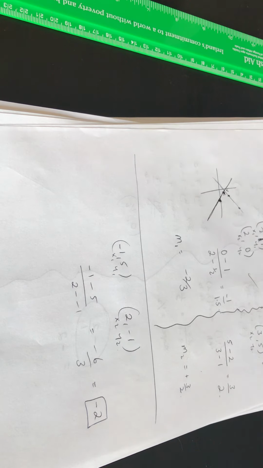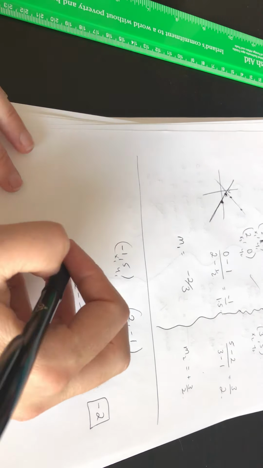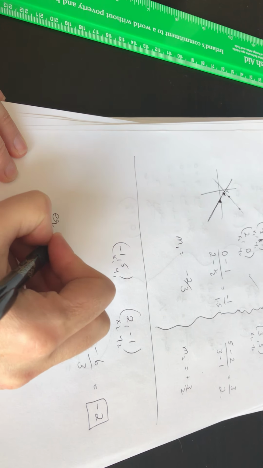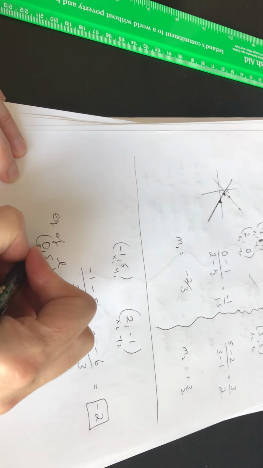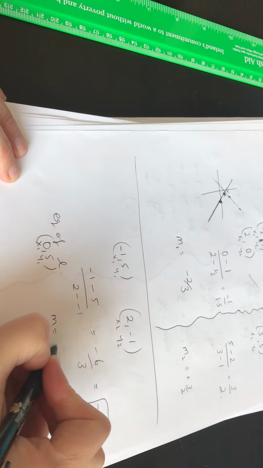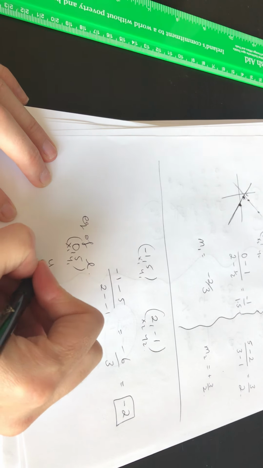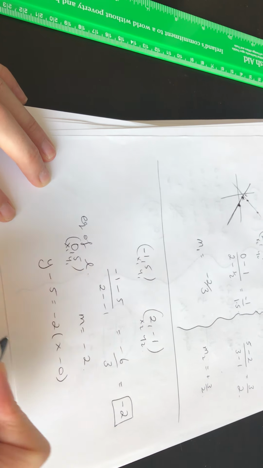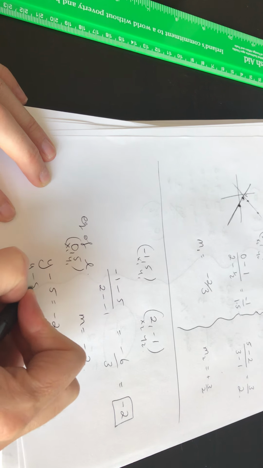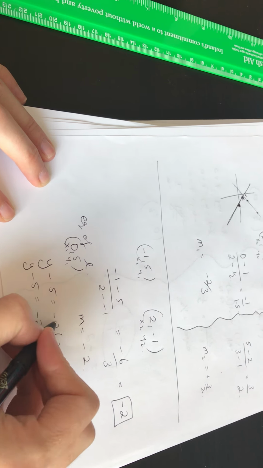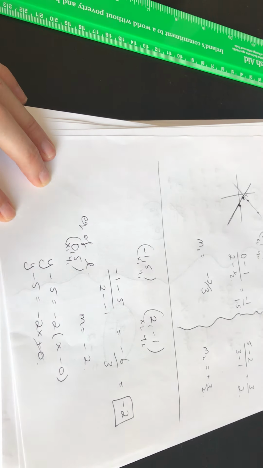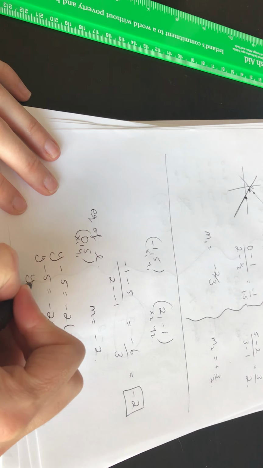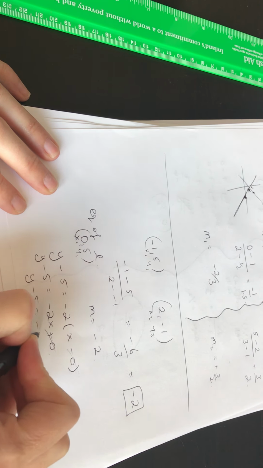So the slope of AB is -2. The line L is parallel to that, so the slope of L is also -2, and the point 0, 5 is on that. So if we want the equation of L, we need a point on L, call it x1, y1, and we need the slope of L, -2. y minus y1 is equal to m bracket x minus x1. So we have y minus 5 is equal to -2 times x plus 0. Well, 0 is nothing, so I could have crossed it off there as well, whichever. And so we end up with y minus 5 equals -2x.